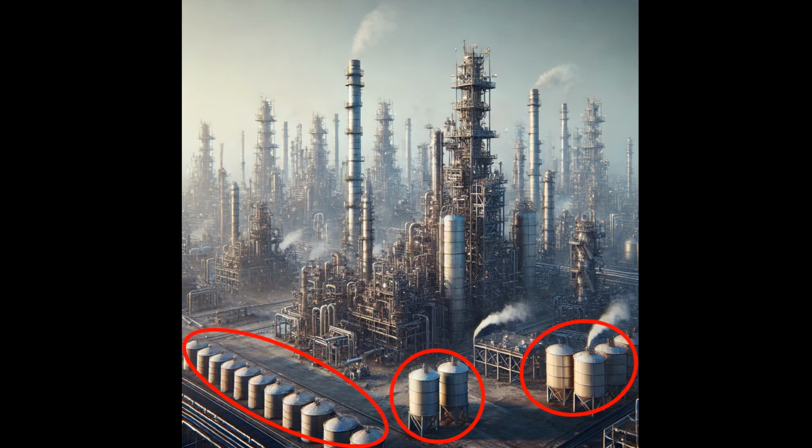At the core of this refinery are the large storage tanks. Oil from these tanks is then transferred through intermediate containers. These containers manage the flow of oil throughout the refinery, ensuring it reaches different processing units efficiently.